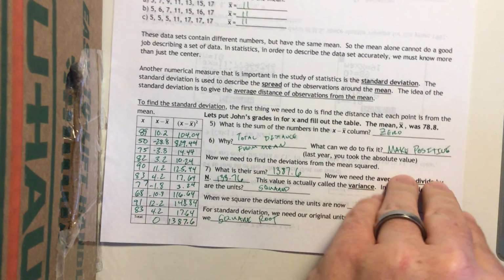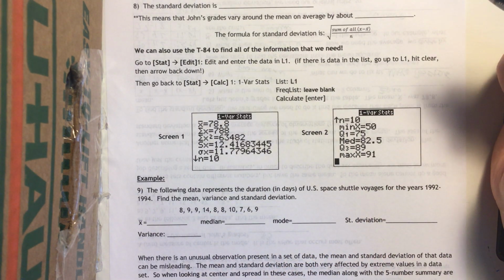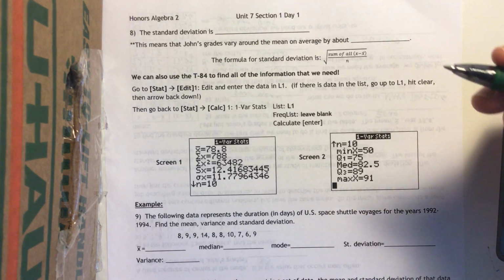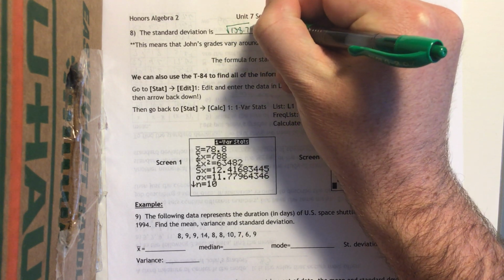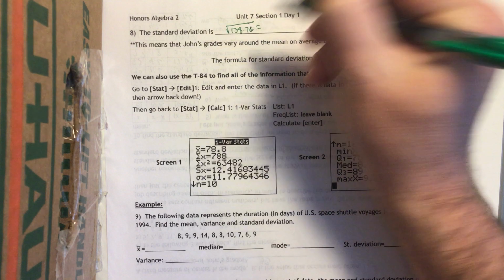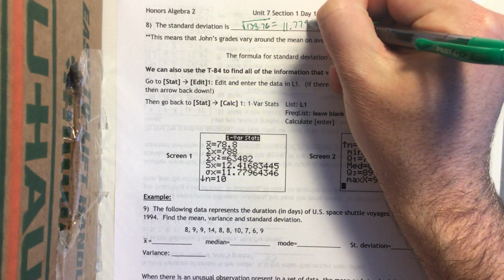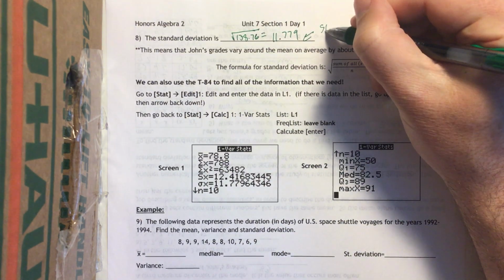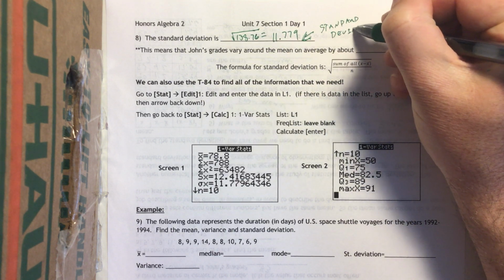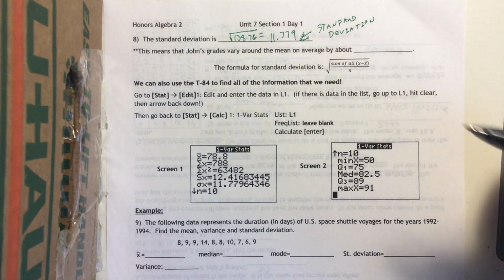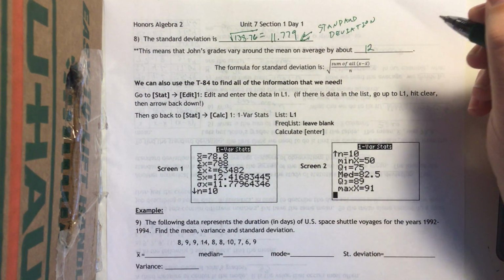And we now have to flip over because this isn't all on the same page. So if the variance was 138.76, we want to square root 138.76. And if you do that, you're going to get something like 11.779. And that is your standard deviation. So this means that John's grades vary around the mean on average by about 12 points.